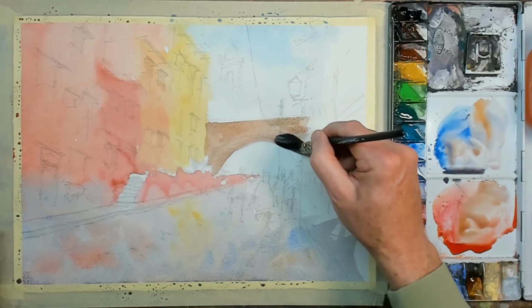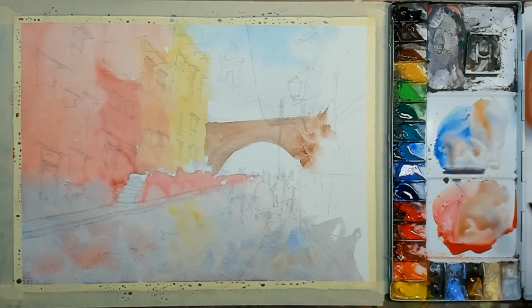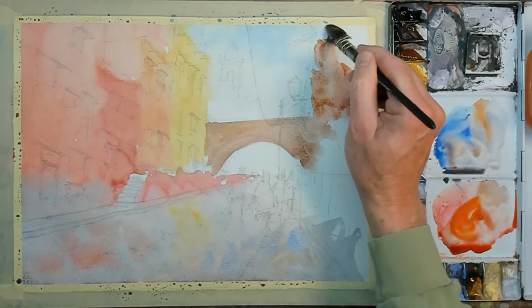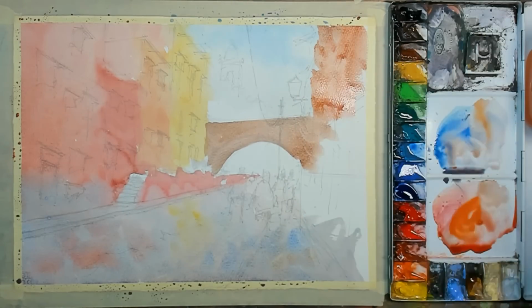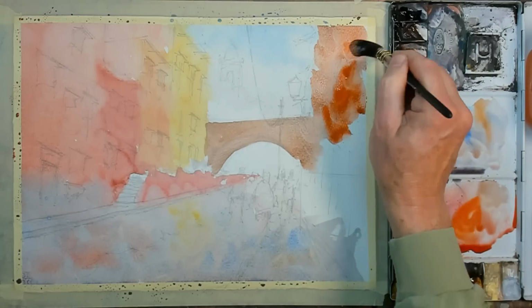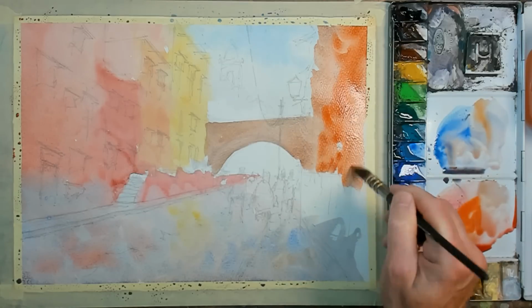Get that curve right. And then over on the right-hand side, just any sort of warm colour to cover up. I'm using a bit of cad orange just to cover up that right-hand side.